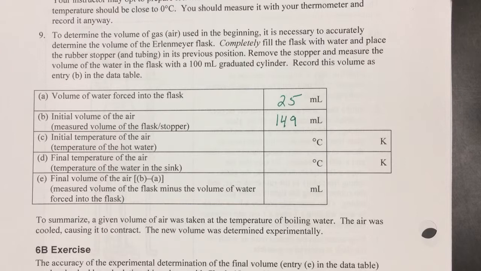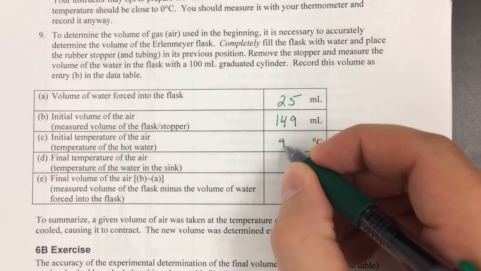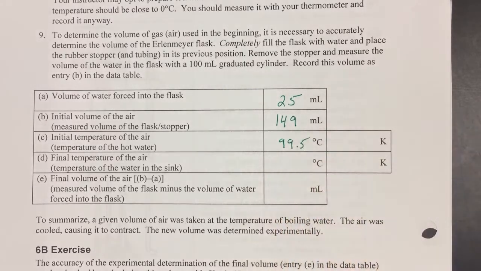The reason that you let the flask sit in the hot water, the boiling water, at least the warm water, for several minutes was that we made the assumption that that was enough time for the air inside that container to come to the same temperature as the temperature that was in the water. Now, I had a little bit more time than you did while we were running this, and so my value was somewhere around 99.5 degrees.